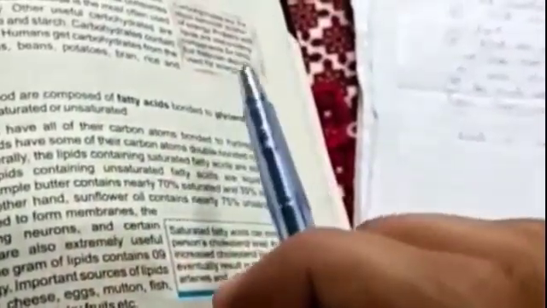Next we will take an example. Butter contains nearly 70% saturated and 30% unsaturated fatty acids, so in butter we see a greater proportion of saturated fatty acids. On the other hand, sunflower oil contains 75% unsaturated fatty acids, so in oil there is a much greater proportion of unsaturated fatty acids.